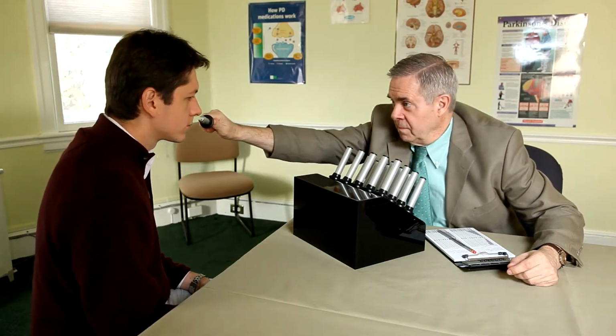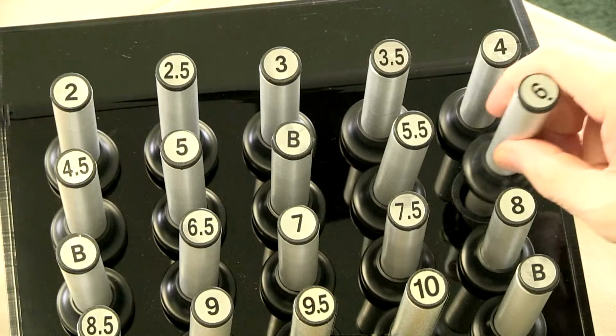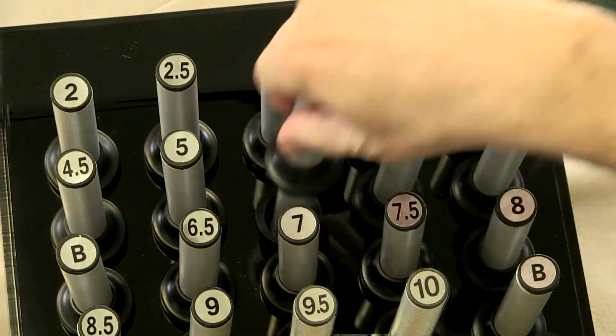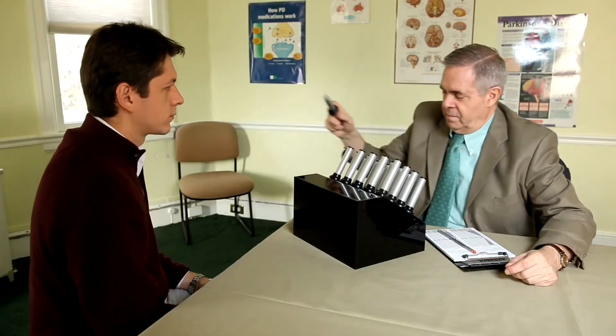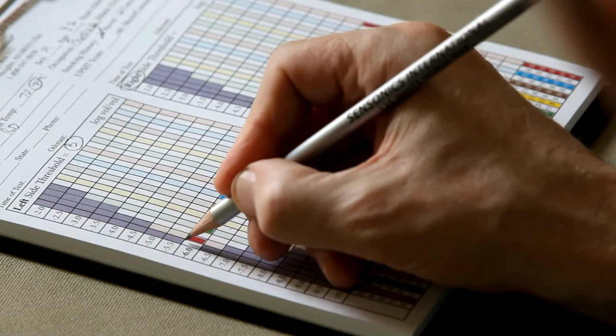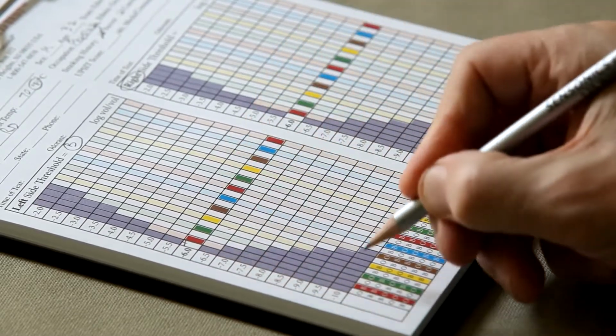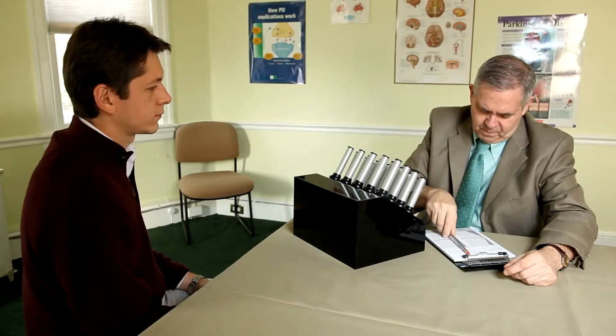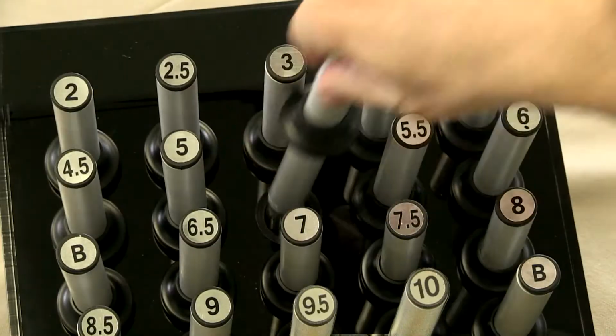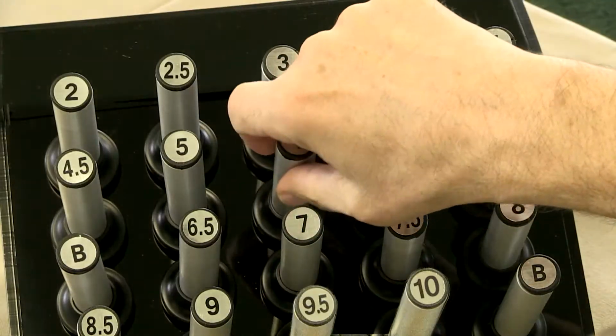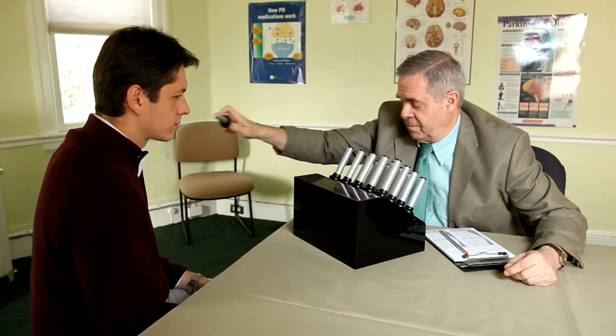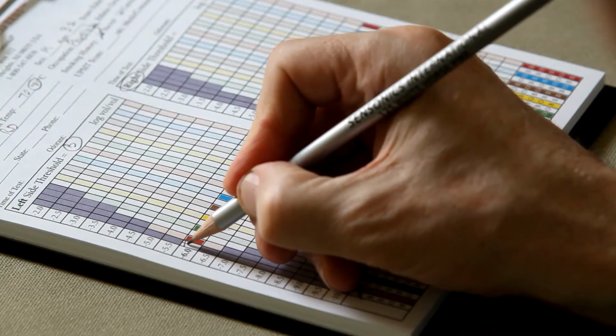Here's the first one. And here's the second one. Which is stronger, the first or the second? The first. Okay, here's the first one, and the second one. The second one? Second one? Yes. Okay.